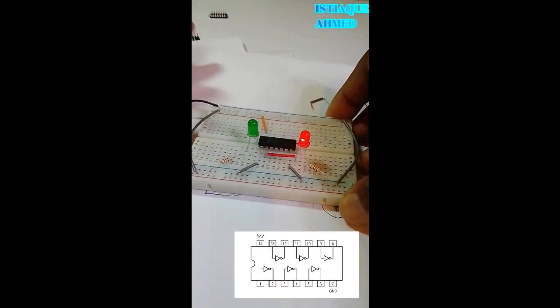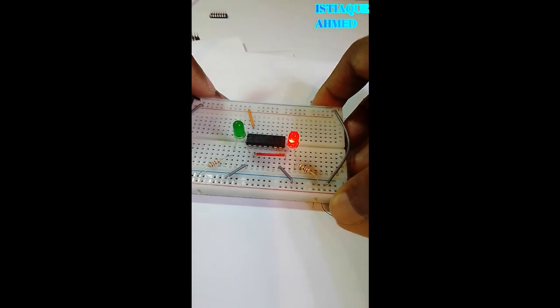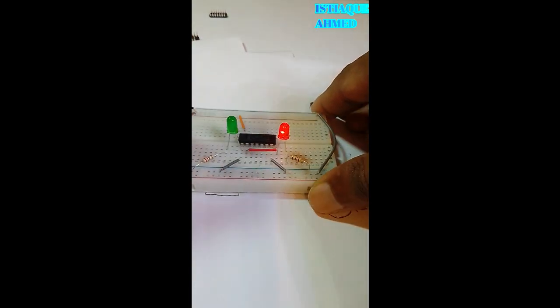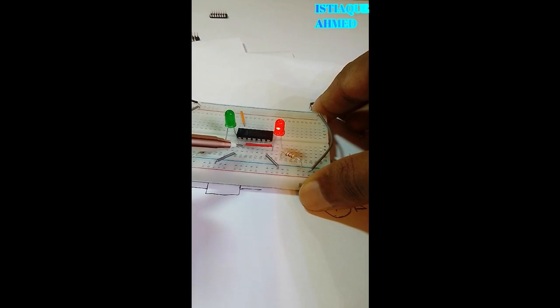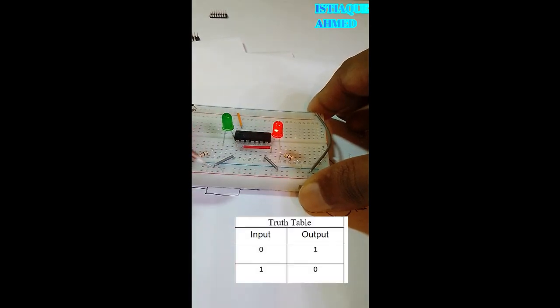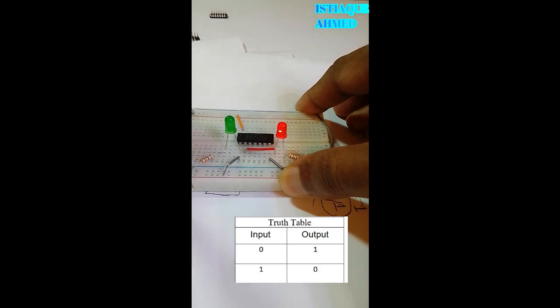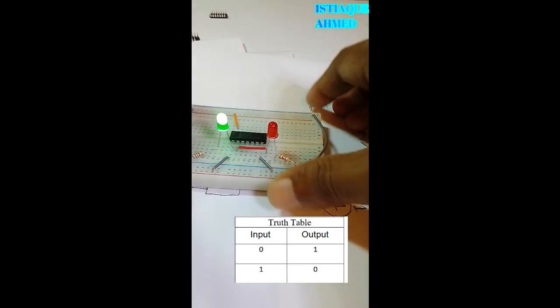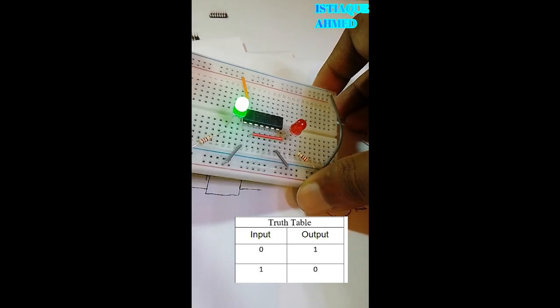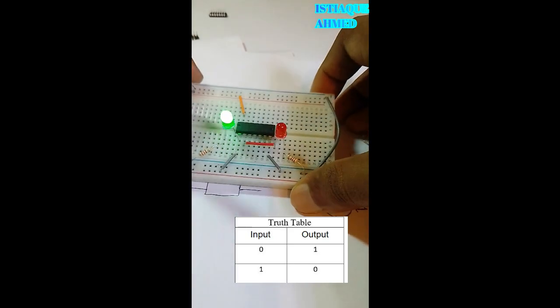We will check just pin 1 and 2. So here, if we put 0 to the input, the output will be 1, and if we put 1 to the input, the output will be 0. And this is the 74HC04 for NOT gate operation.